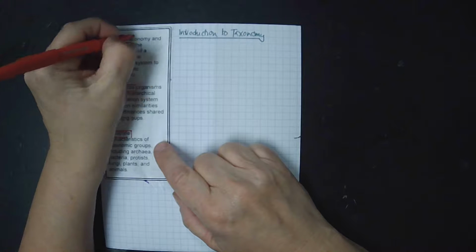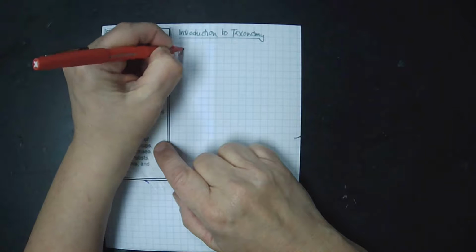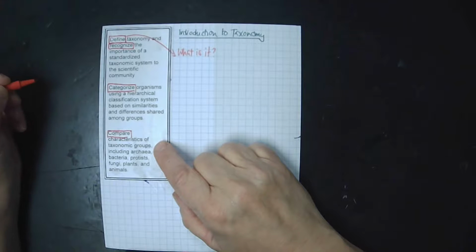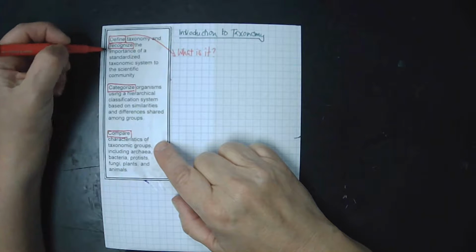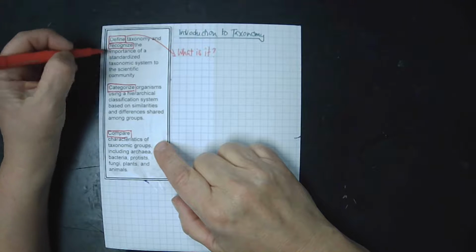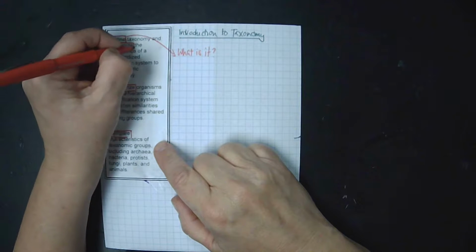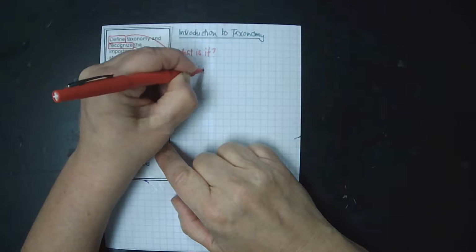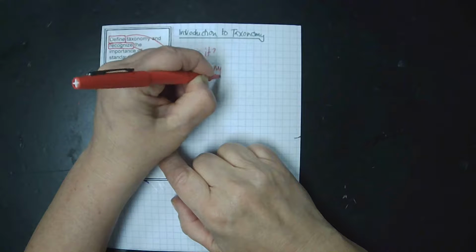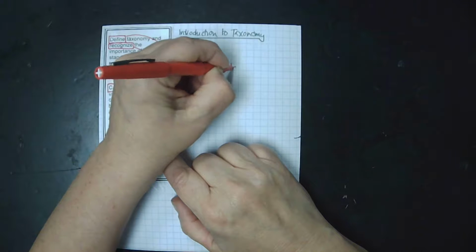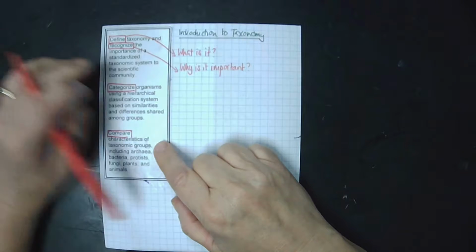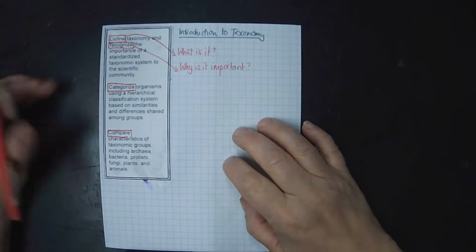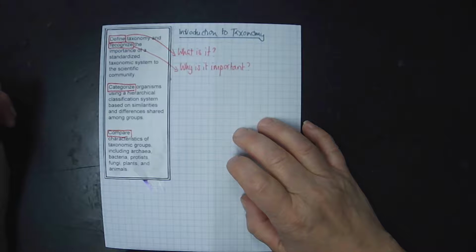So when we define something, we're basically saying, what is it? Okay? And when we recognize, and particularly when you look at here and it says recognize the importance, we've seen that before when we talked about meiosis. We're looking at why is it important? Okay, so those are pretty straightforward verbs. I will tell you this, when we're defining stuff, we're looking for not to make it overcomplicated.